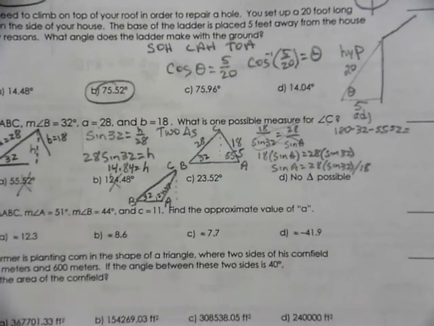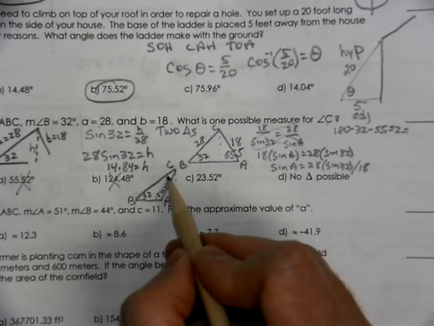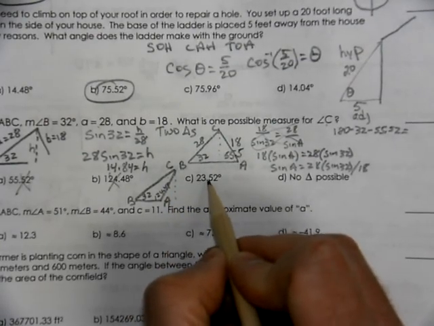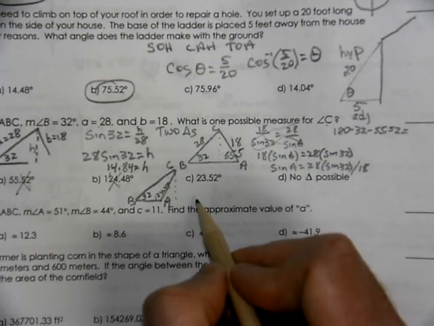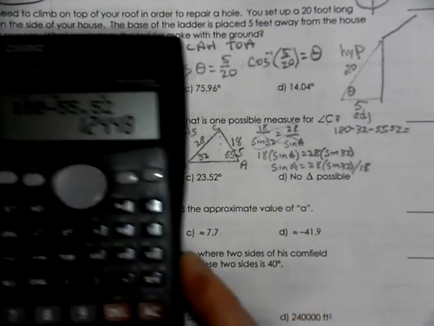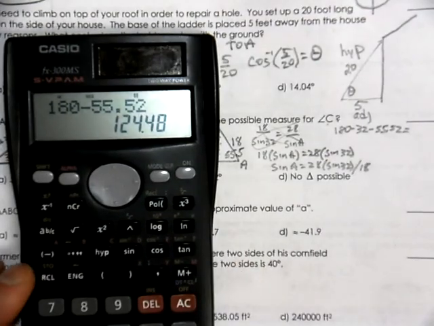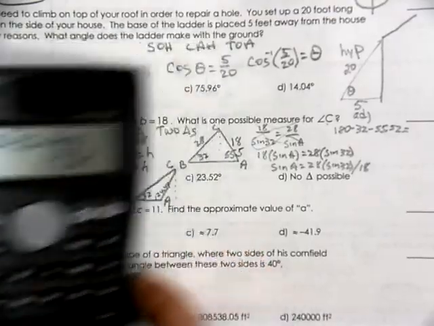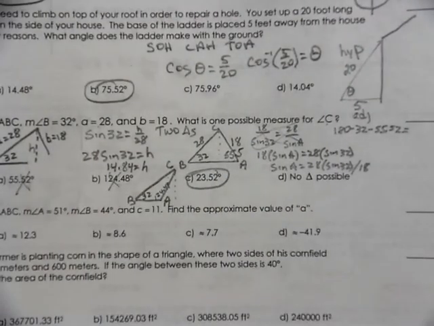So this is not the answer. We're looking for angle C, which is right here. We know it exists, so the only other possibility is it has to be this value. You could circle it right now, but we might as well do our math. So we're going to do 180 minus 32 minus this answer gives us the 23.52. So that has to be your angle C.